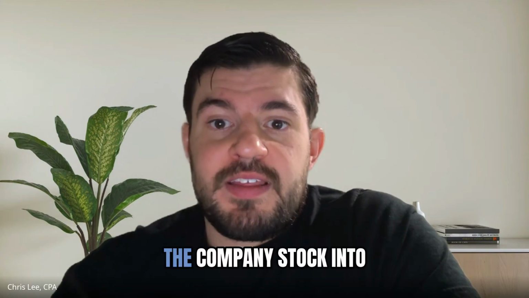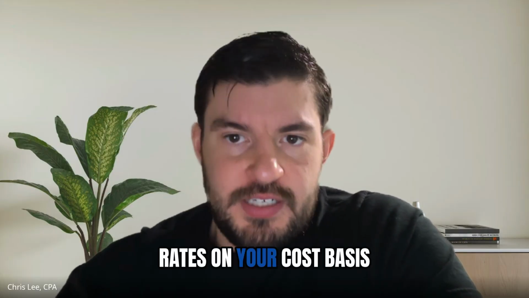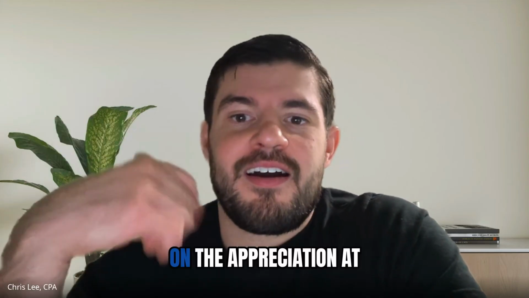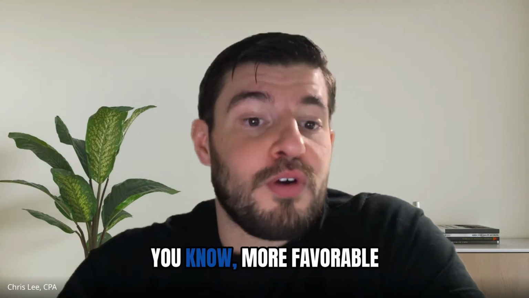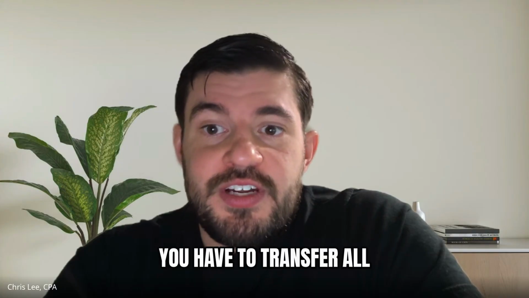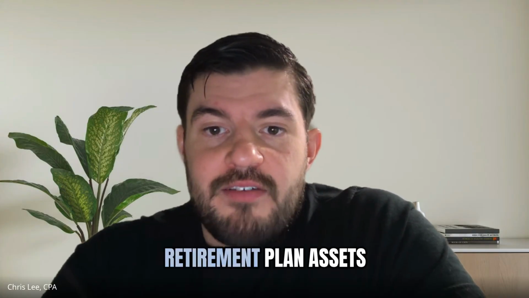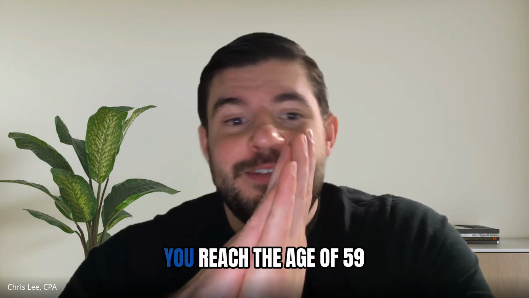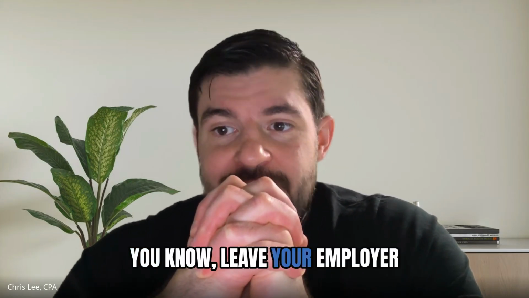treatment by transferring the company stock into a taxable brokerage account. You pay tax, at ordinary income tax rates, on your cost basis in the stock, but whenever you sell that stock, you pay tax on the appreciation at more favorable rates. To qualify for the treatment, you have to transfer all your vested retirement plan assets as part of a lump sum distribution made after you reach the age of 59 and a half, leave your employer, or die.